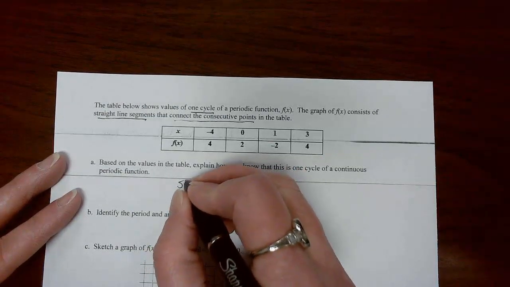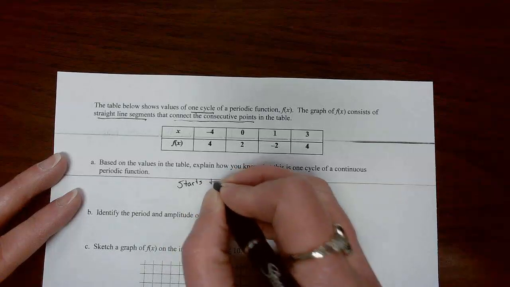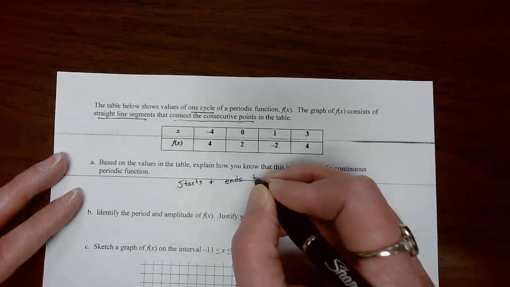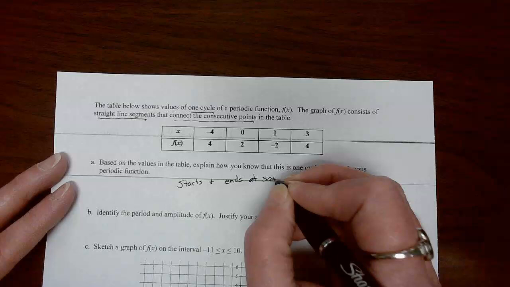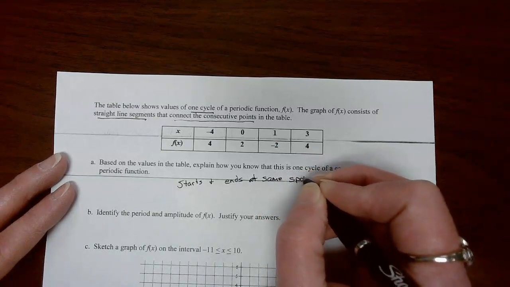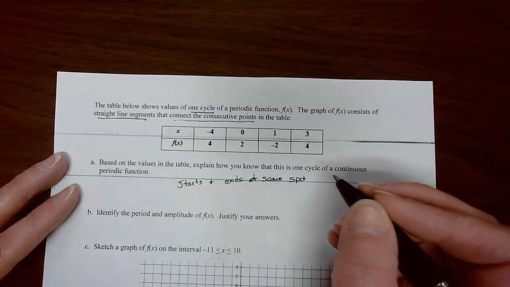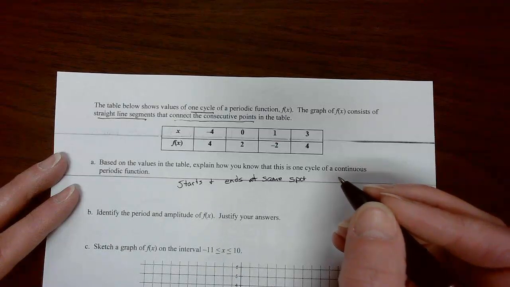So it starts and ends at the same spot. Same y value.